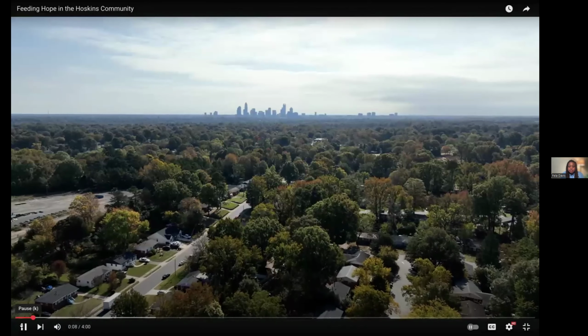Oftentimes we have people stop by here that want food or need to use some form of resource or anything that will aid them in whatever they need in that moment. I'm grateful. Actually, a lunch and a breakfast, yes. So that's how it started. And then the grant came in from Lowe's Home Improvement. Let's give Lowe's a big round of applause.